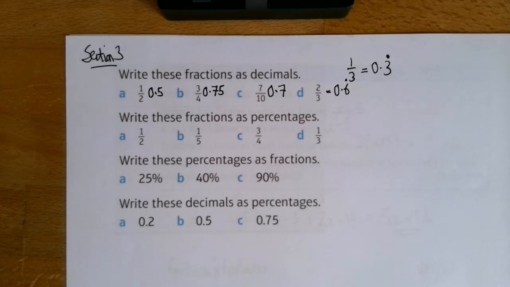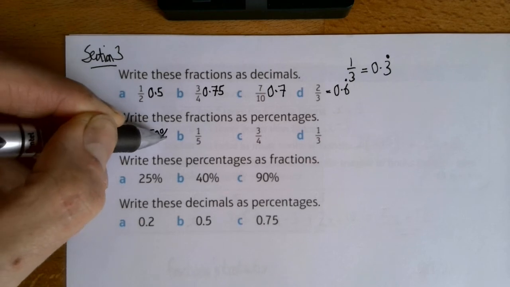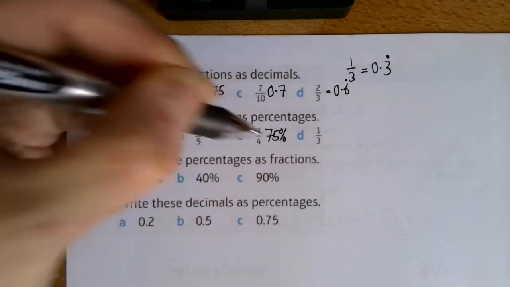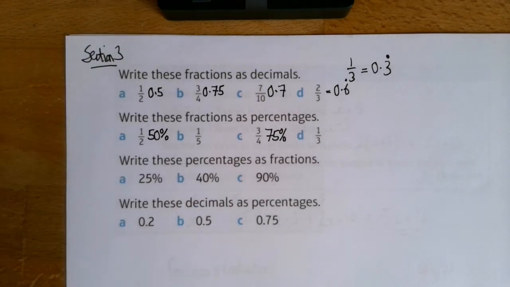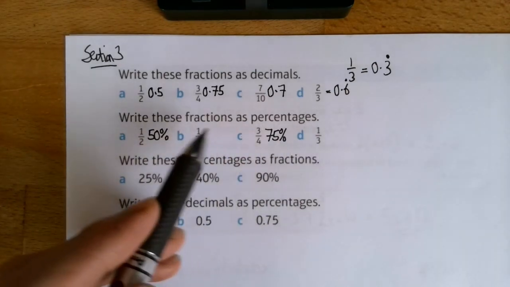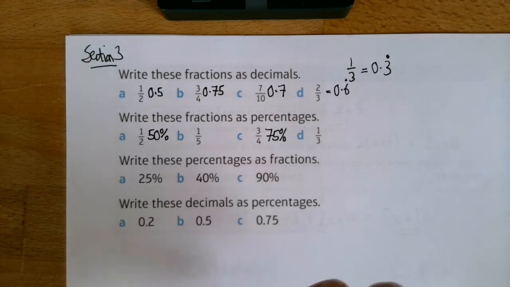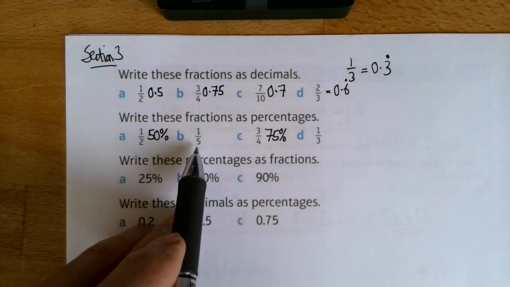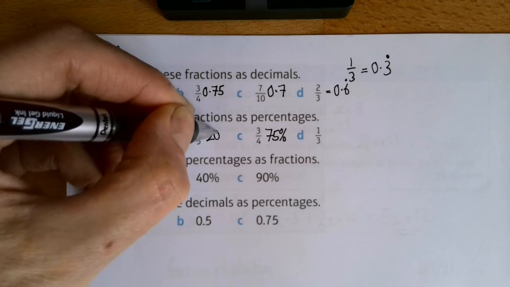Similarly with percentages, I'm wondering if you might have remembered that a half was 50% and 3 quarters is 75%. I'm pretty sure, because we do number starters, that most of you will be clear on this. The other two, I think a fifth is a fiddly one. Don't forget, 100% means out of 100. So if you take a whole thing and split it into 5, then that's going to be 20% each. So 1/5 is 20%.